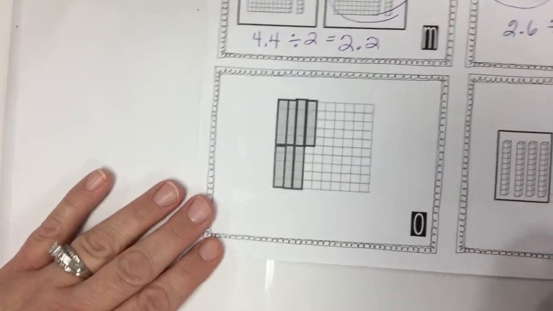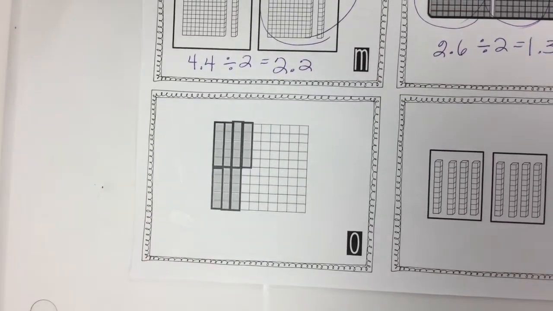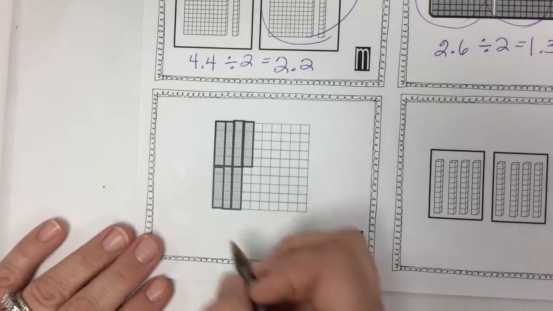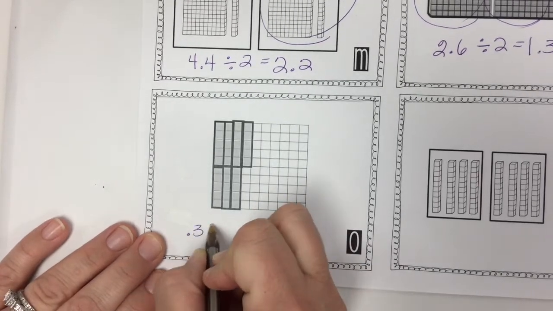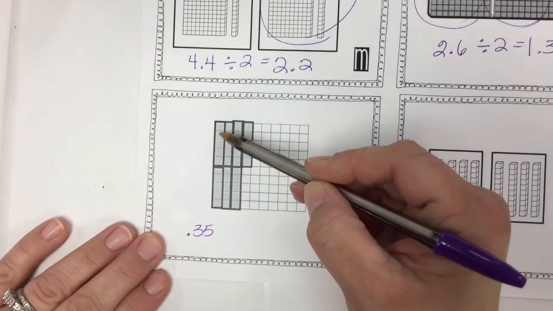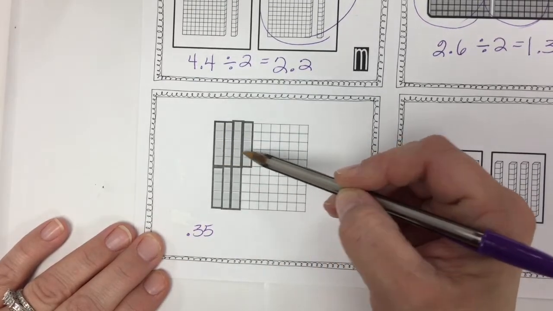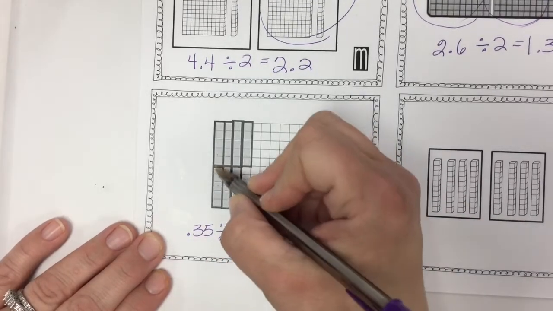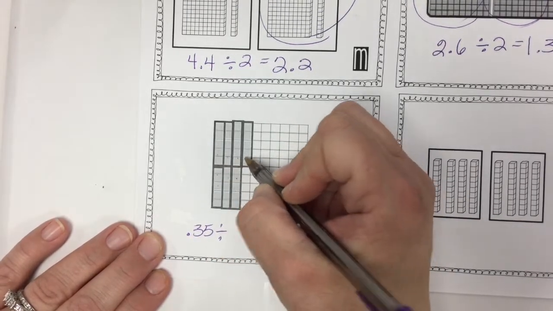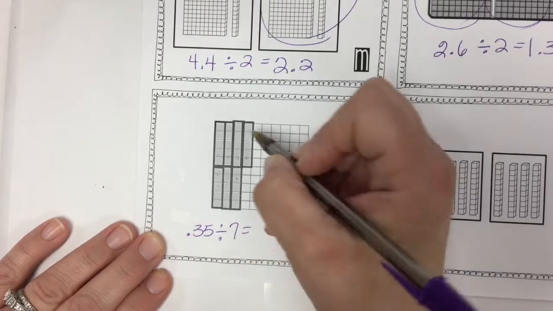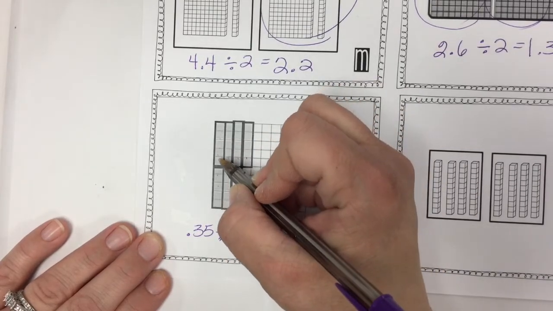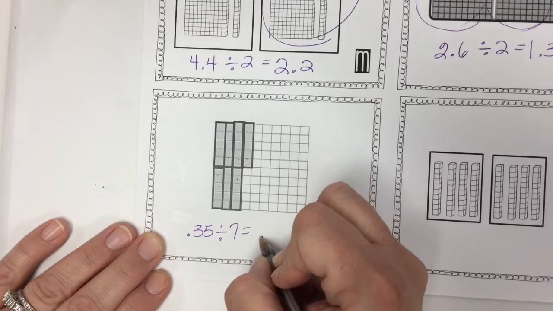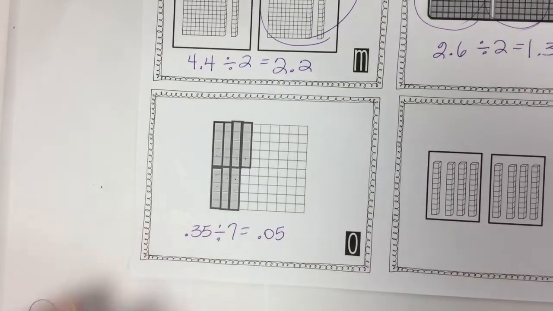All right, O. Solve O. Okay, O has 35 hundredths shaded. 1, 2, 3, 4, 5, 10, 15, 20, 25, 30, 35. It is broken into 1, 2, 3, 4, 5, 6, 7 groups. And there's 1, 2, 3, 4, 5 hundredths in each group.